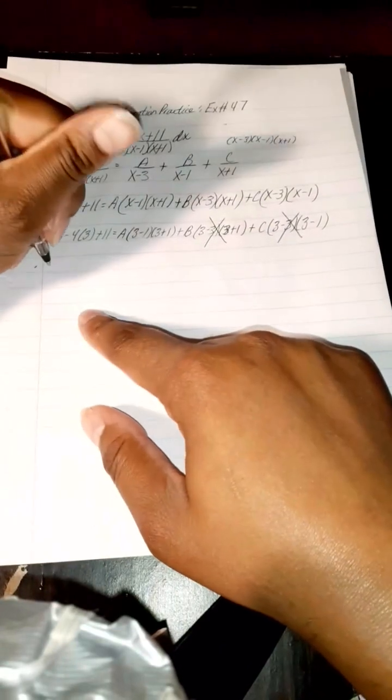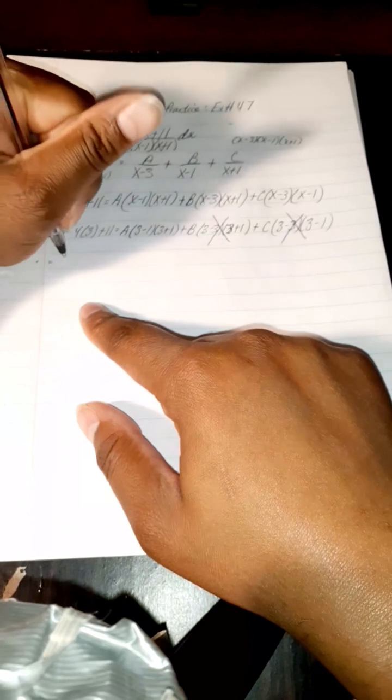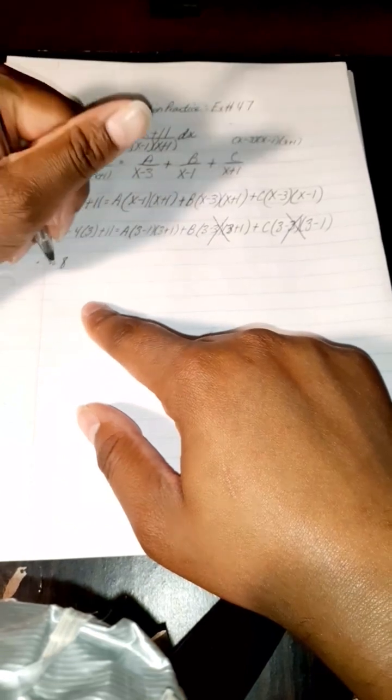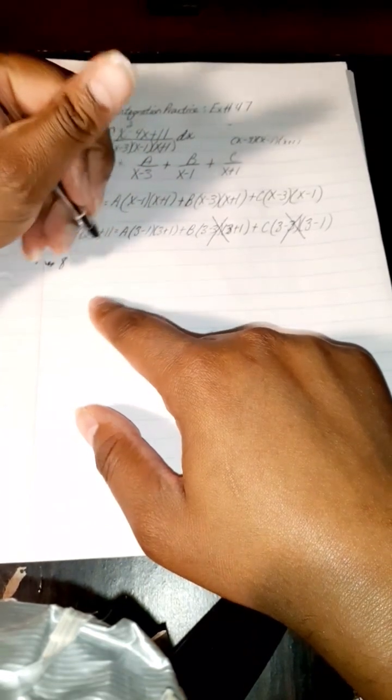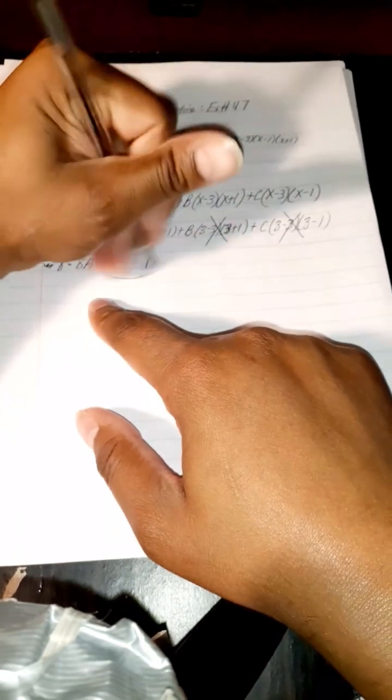Alright, so these will cancel out, and we'll simplify over on this side. So on this side it looks like we'll get 8. Looks like we'll get 8 is equal to 8A. So that means that A here is going to be positive 1.